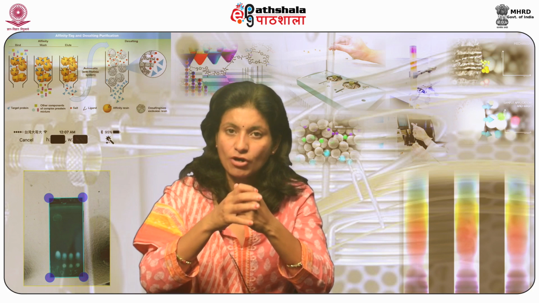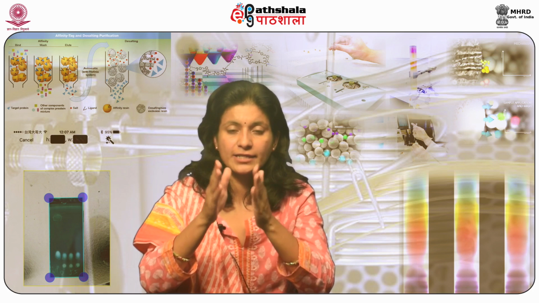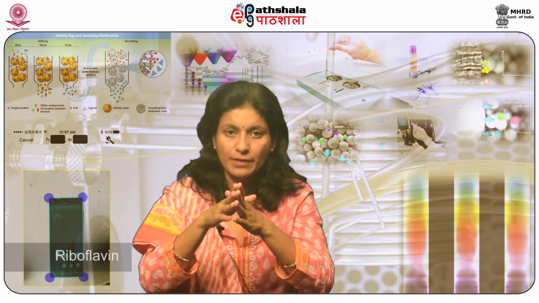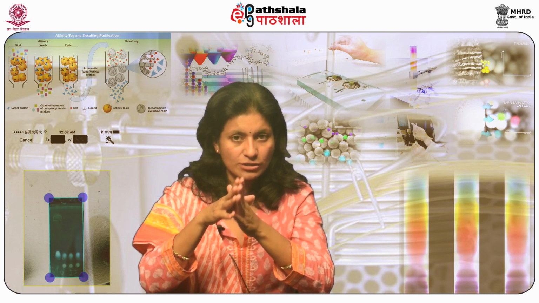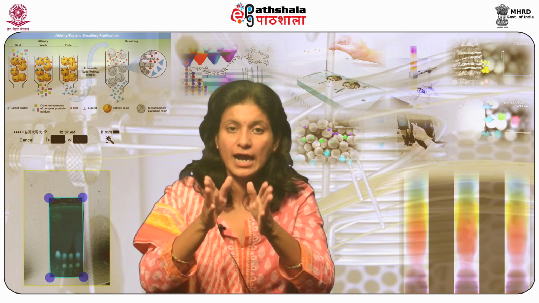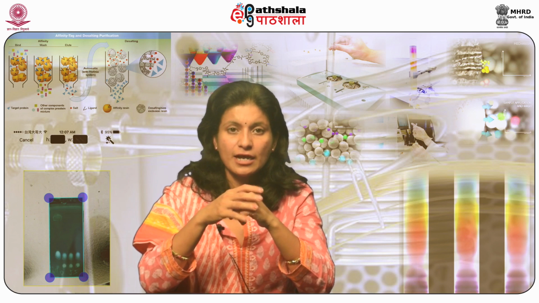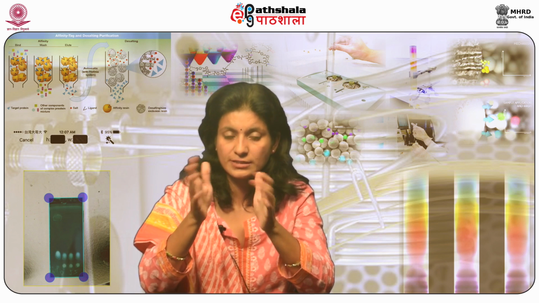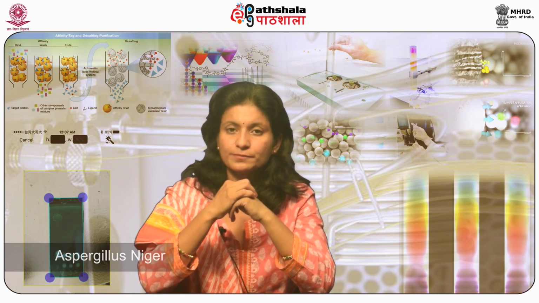The applications of IEC are as stated under. The cation exchange column is utilized to segregate thiamine from riboflavin. IEC is broadly used for the separation of biological large molecules like proteins, polysaccharides, etc. It has the potentiality to extract and isolate mycotoxins produced by fungi, for example, Aspergillus niger.